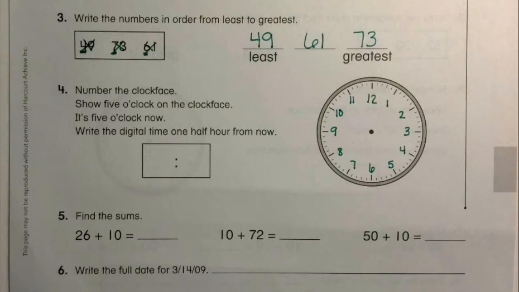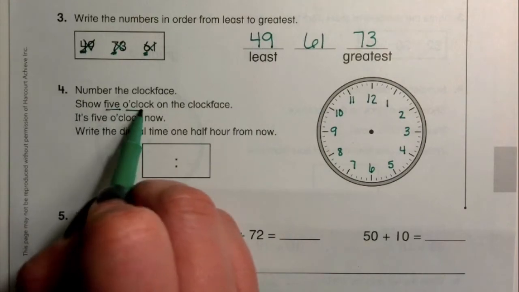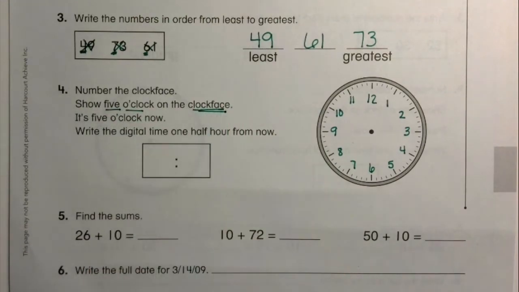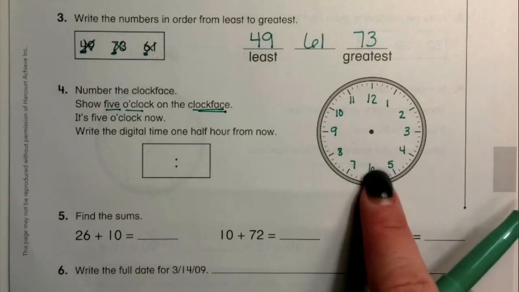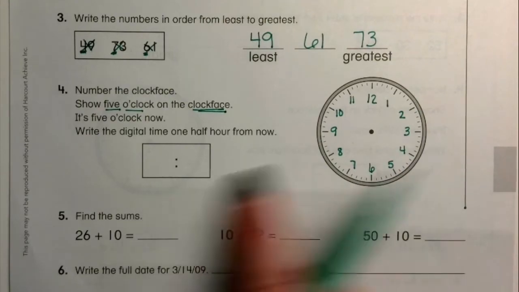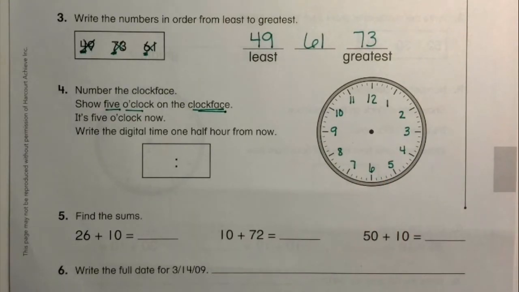Now, we have some directions we have to follow. It says, show 5 o'clock on the clock face. That's this one, the clock face. We're not touching this one yet, just the clock face. Show 5 o'clock on the clock face. Let's do it. 5 o'clock.